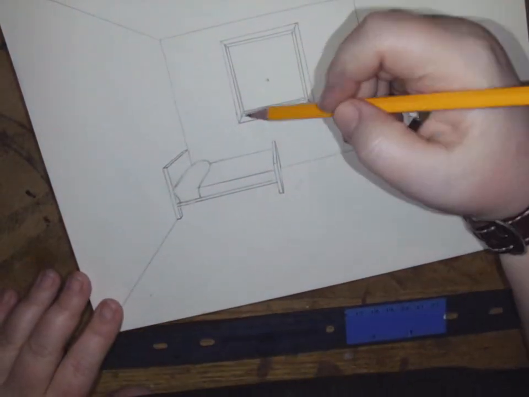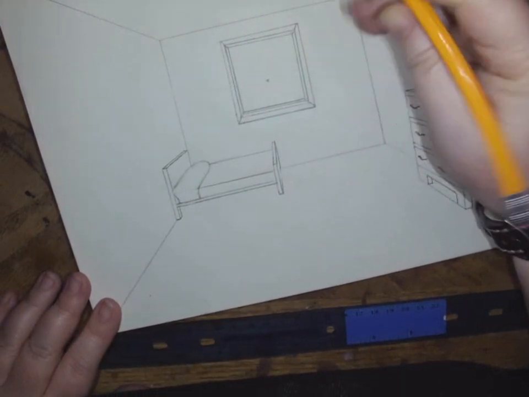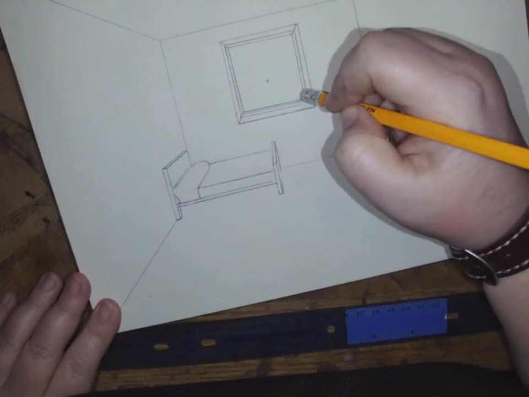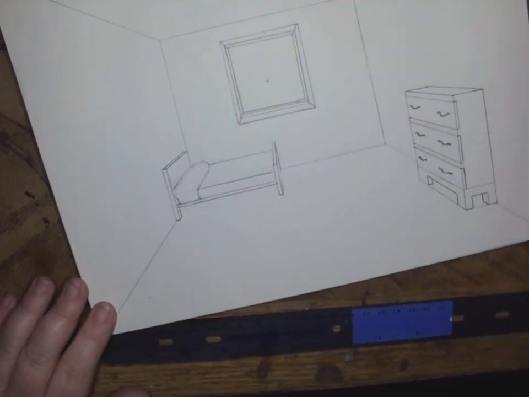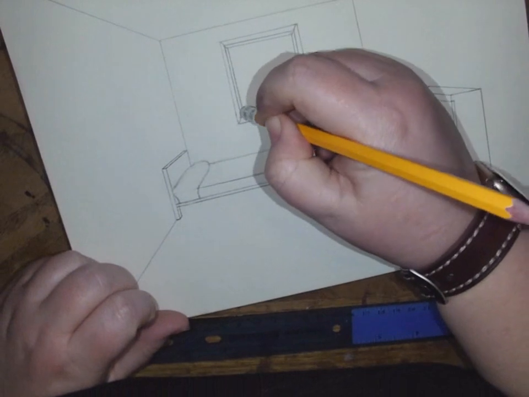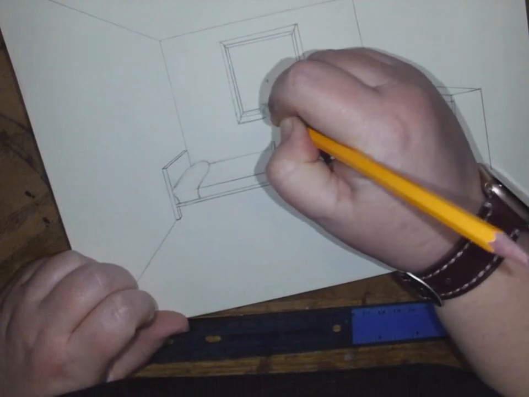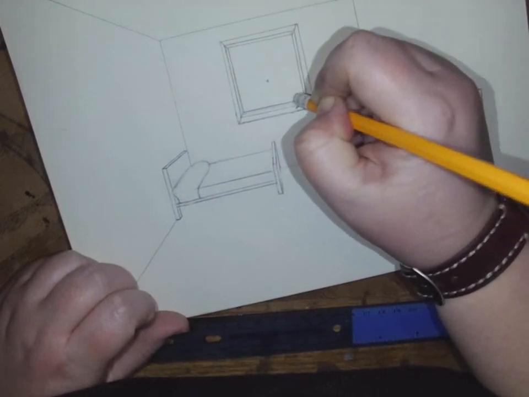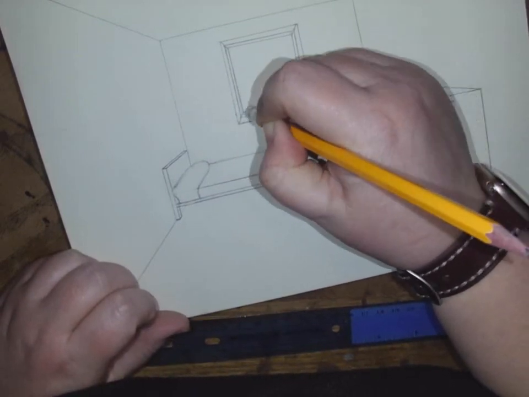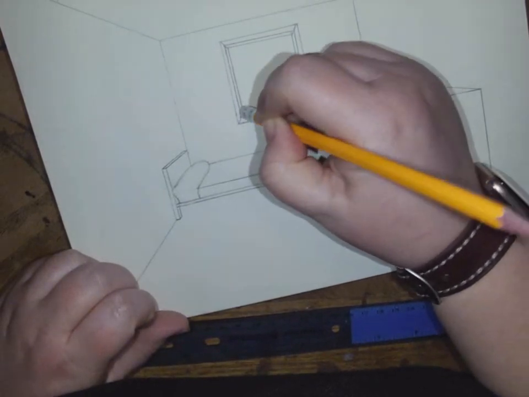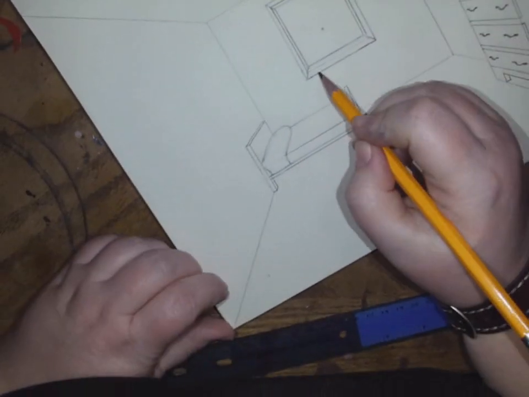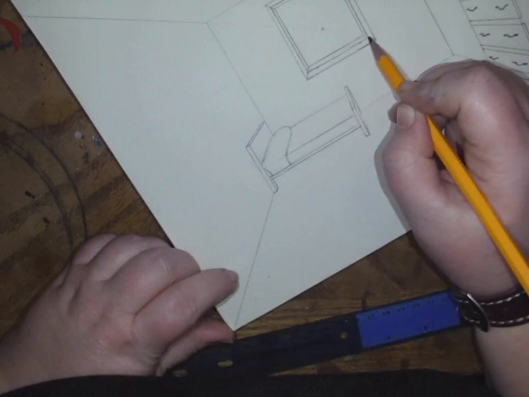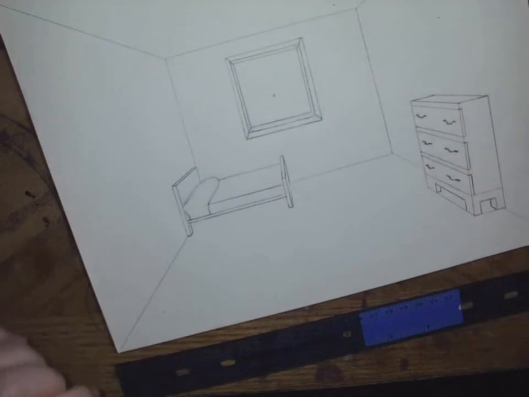So this is the part that's kind of like the ledge. I'm going to erase. Hold on a second. I wish my eraser was smaller. Okay, so this is like the inside of your window frame. Okay.